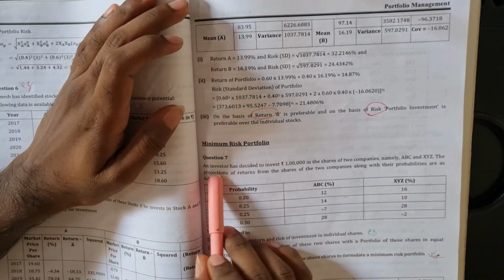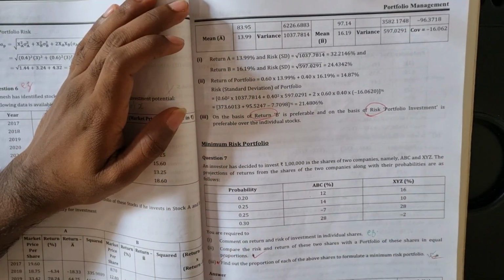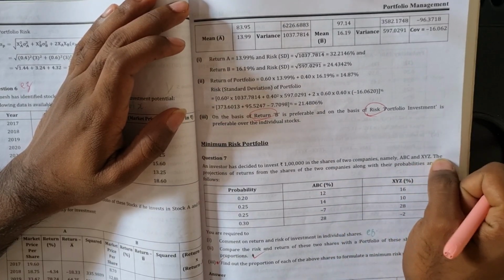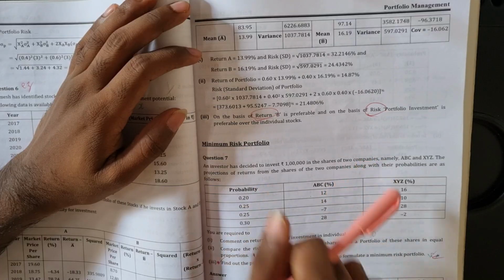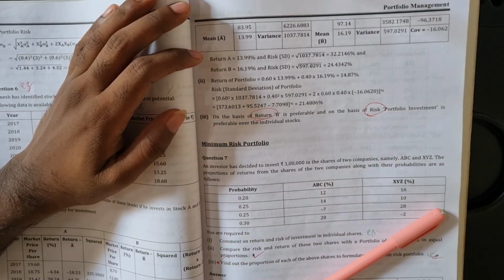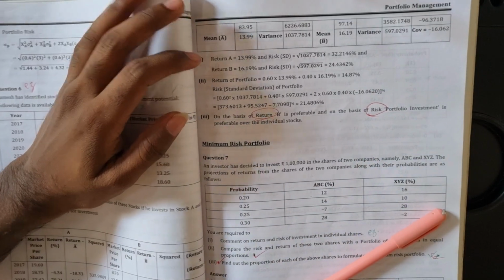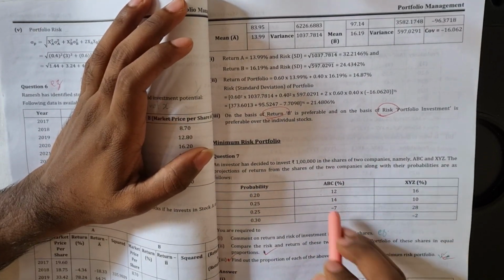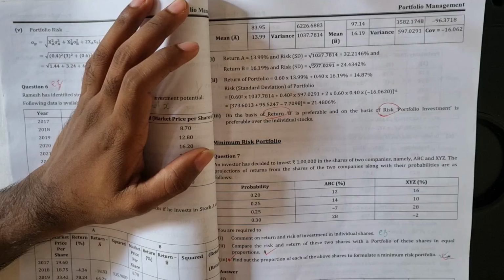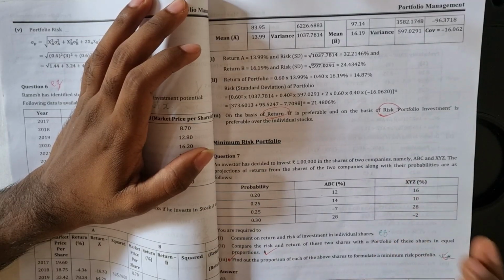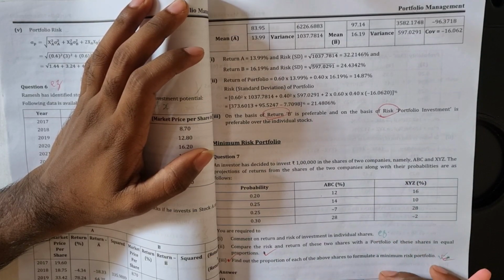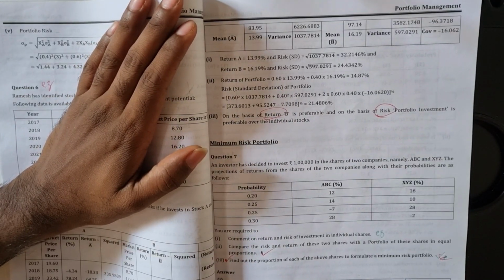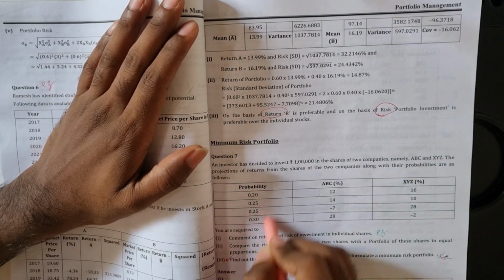An investor has decided to invest 1 lakh in shares of 2 companies, namely ABC and XYZ. The projections of return from the shares of the 2 companies along with their probabilities are as follows. What they have given here is the return of ABC. Minus means it is a loss. This is also return only, and XYZ's return they have given here annually. They have given the projections of return for the next year.